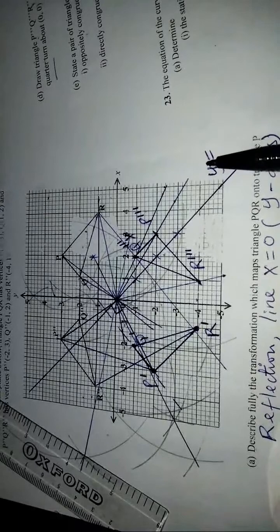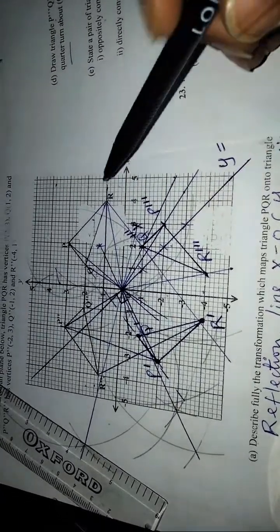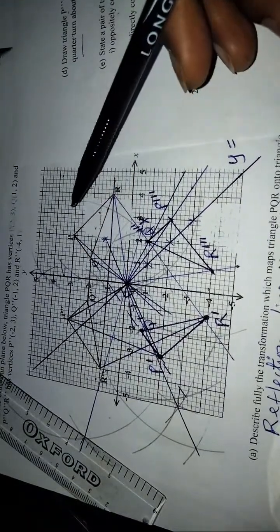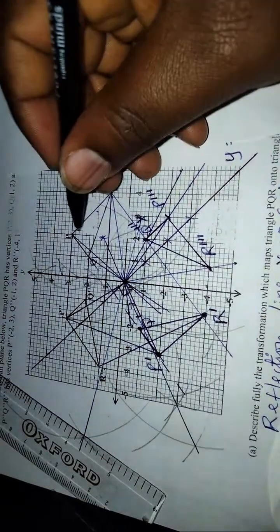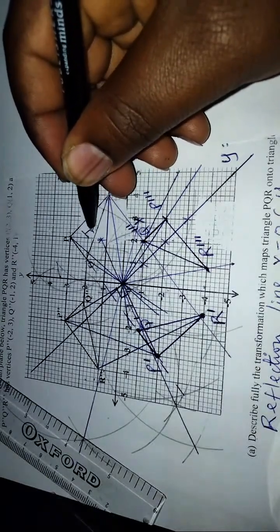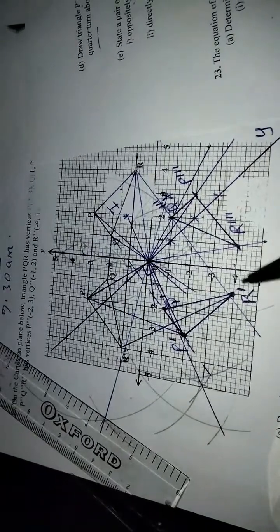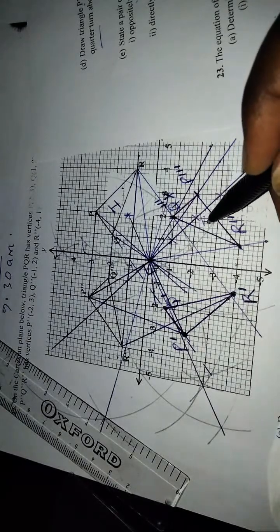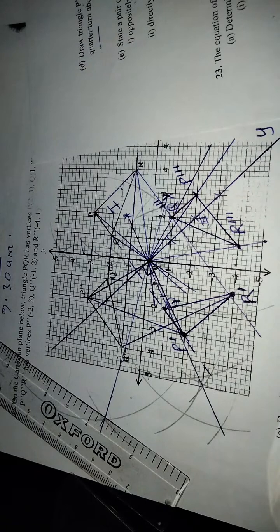For example, we have a triangle like the first one, and the other one here, the third image here, they are directly congruent.